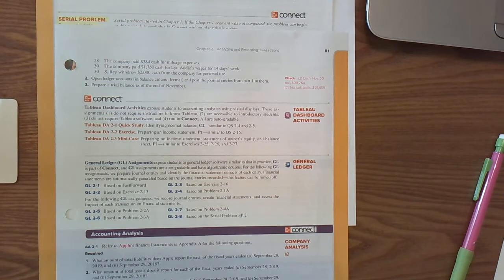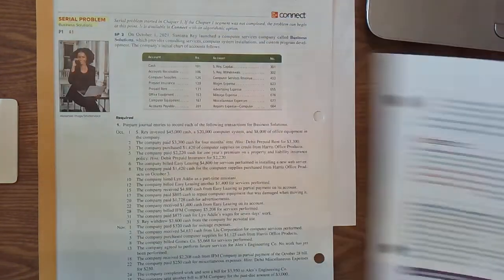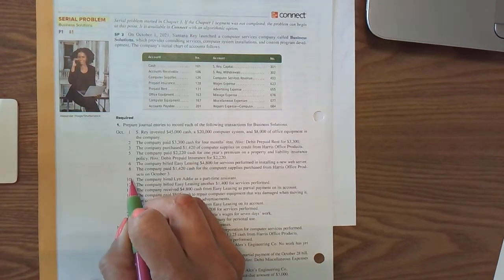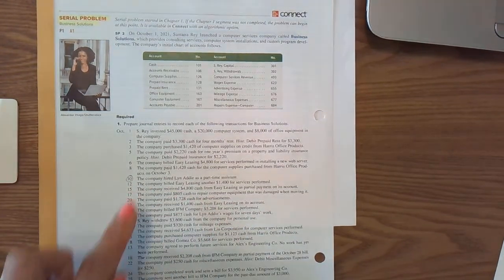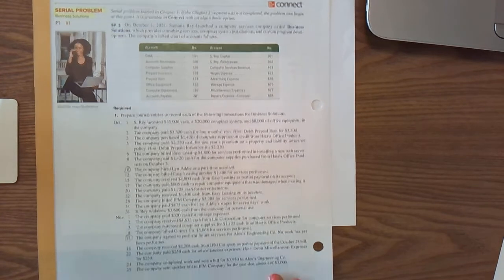So with the Chapter 2 serial problem, there are a couple transactions that you can skip past because they're just informational only. The first one is October 10th. This is just informational that the company hired Addie Lynn as a part-time assistant. You can skip that. November 13th.